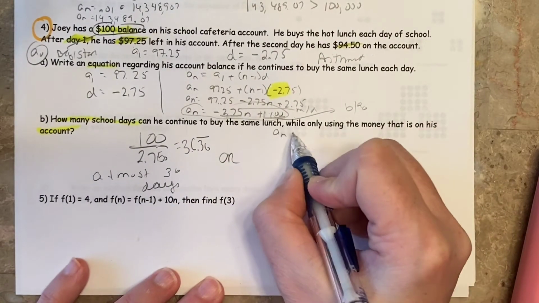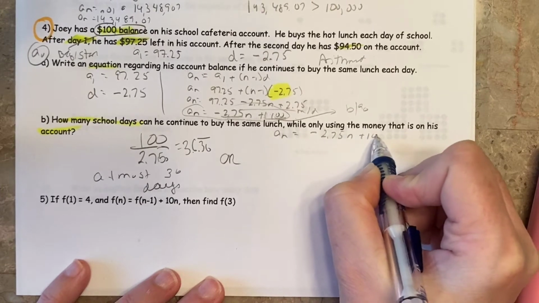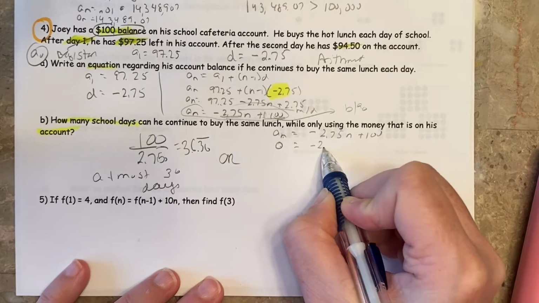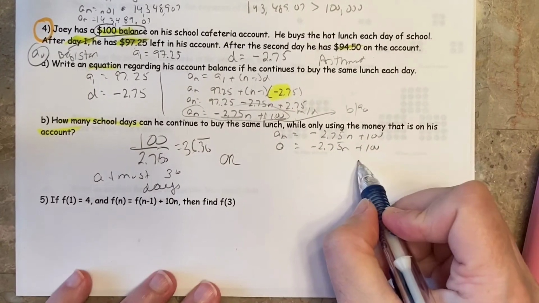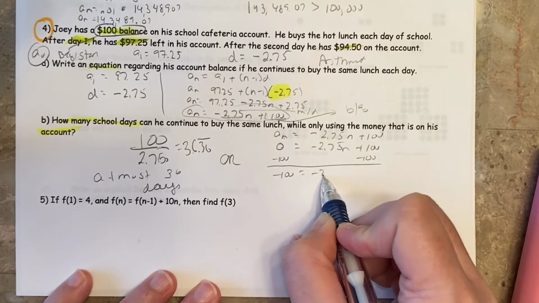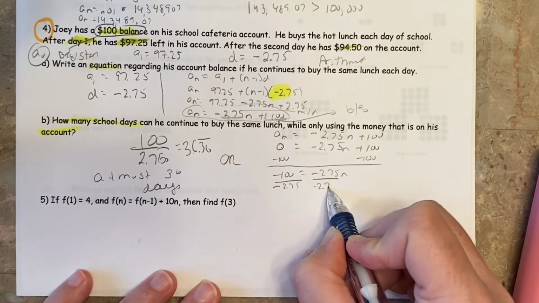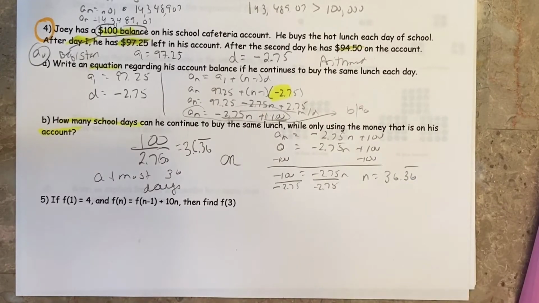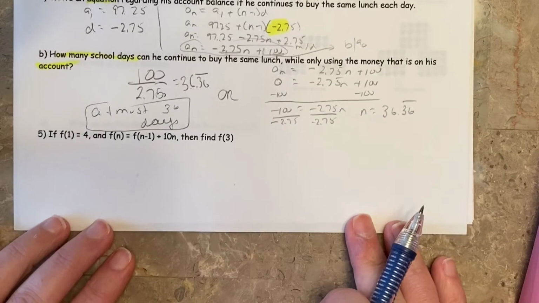The other way, the fancy Regents way, is to use the formula that you created, and you're actually going to put 0 in for A sub n. And that means you have $0 left. I've also seen this done with inequalities as well, because it makes a little more sense. And then we basically just solve it, and you're going to wind up getting the same exact answer you did before, which is 36.36 repeating. And again, it's still at most 36 days.